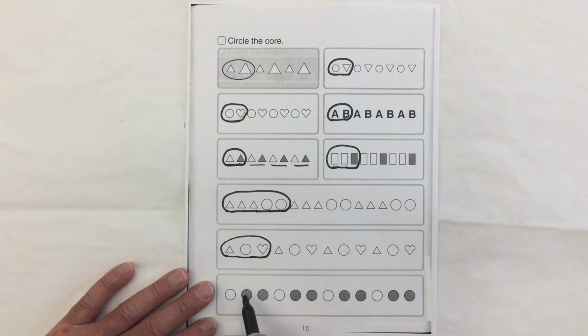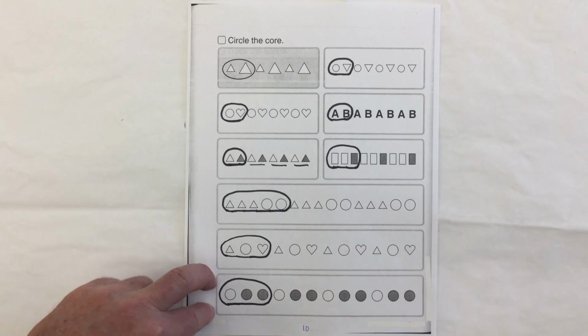White circle, black circle, black circle. White circle, black circle, black circle. Our core, these first 3 right here: white circle, black circle, black circle. Then it gets repeated and repeated and repeated. So this is our core. Those are cores in a pattern.